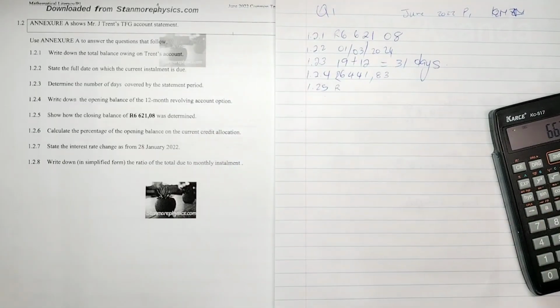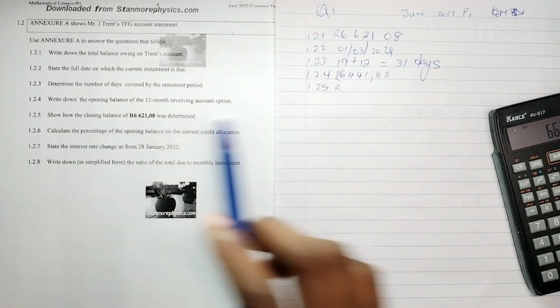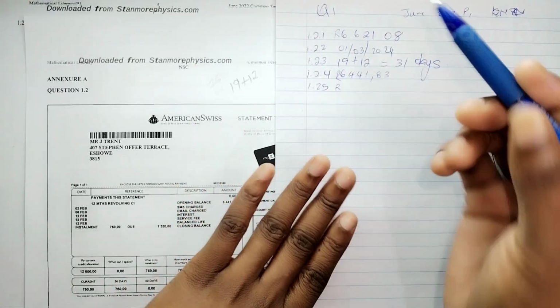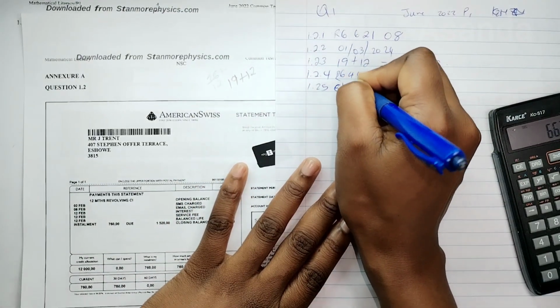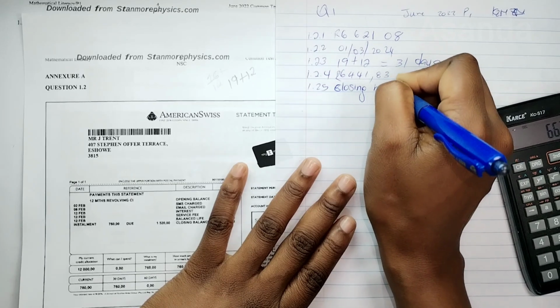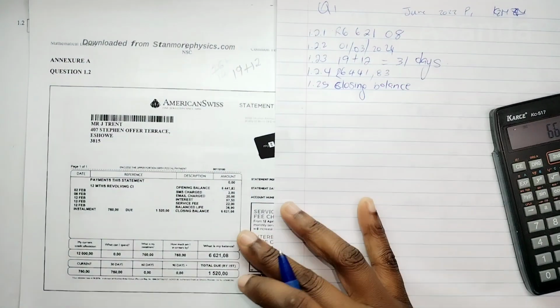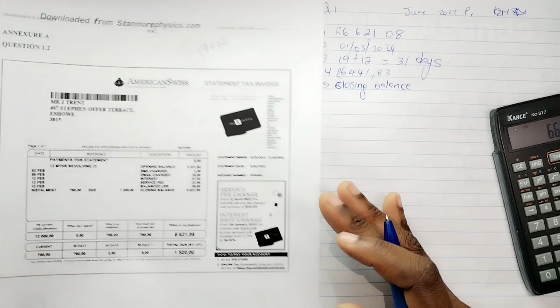Let's go back to the question. Always go back to the question. Calculate. Show how the closing balance was determined. So this is how they got the closing balance, and this is how we got it.